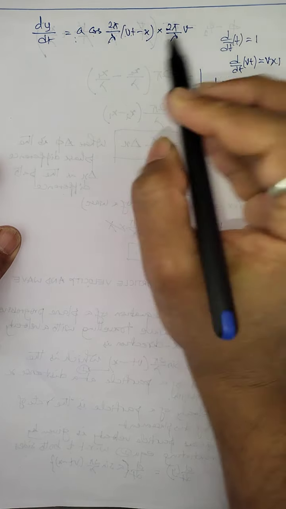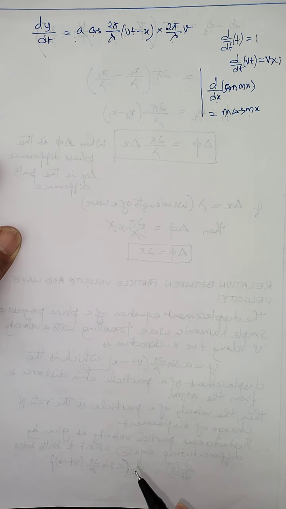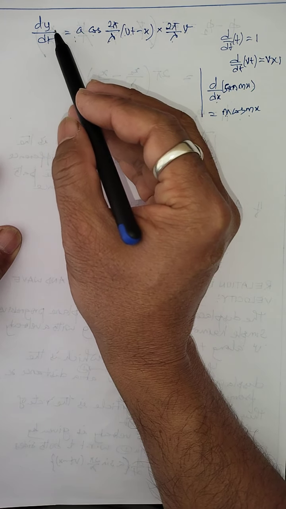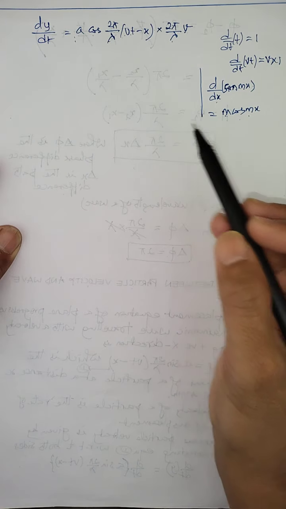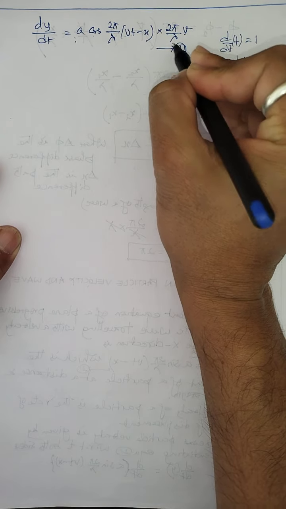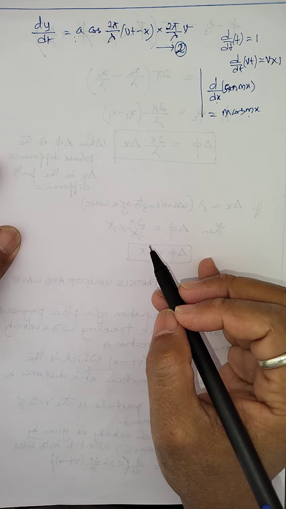B into 1. That's why this b is also there. So 2 pi by lambda into b. Now this is the displacement of the particle, and this is the velocity of the particle. This velocity is also called the particle velocity. I'll give this as equation number 2, because I have already given equation number 1.